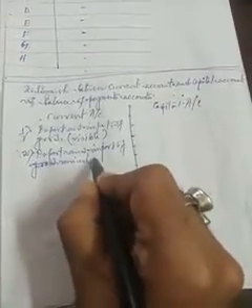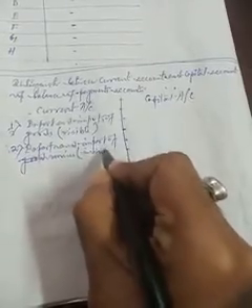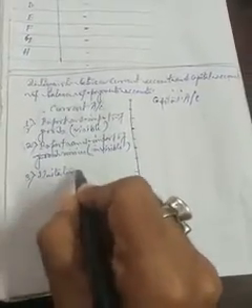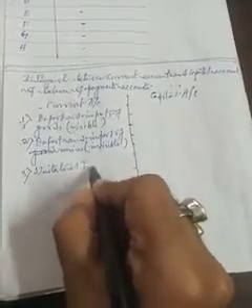Okay, that means invisible. And the third point is unilateral transfer. What is unilateral transfer? We have already discussed. Transfer of gifts, aids, this type of things are unilateral transfer. So these are the items which are recorded in current account.